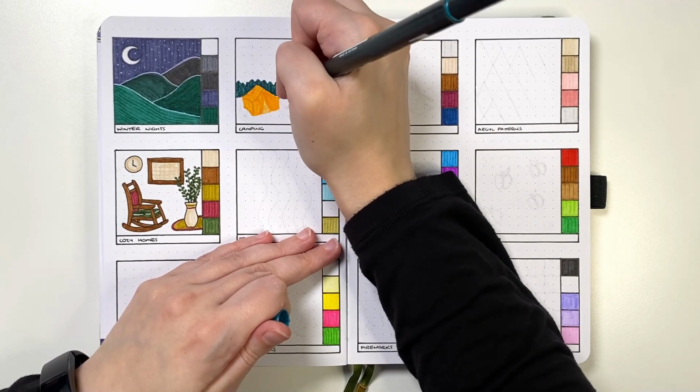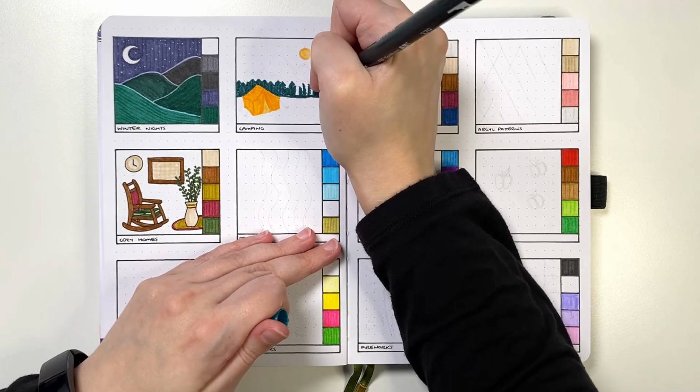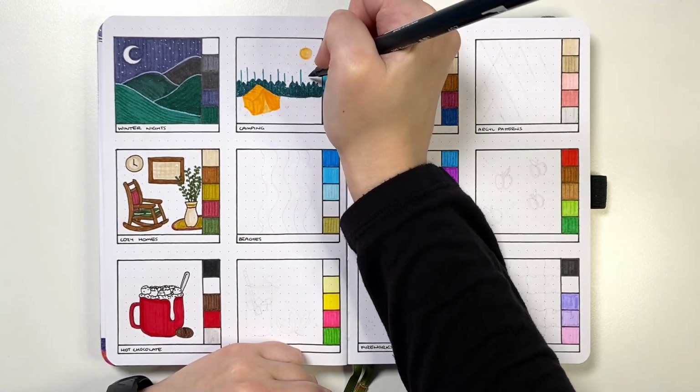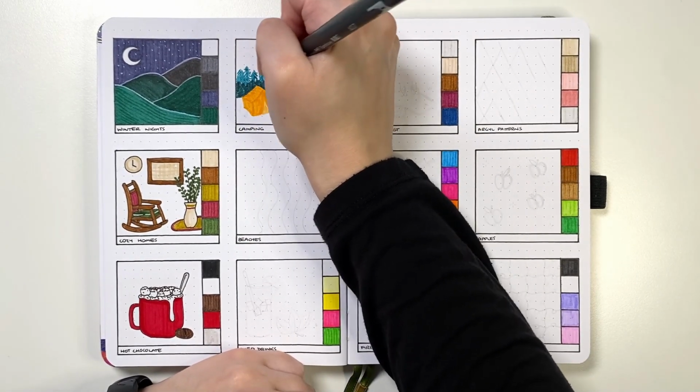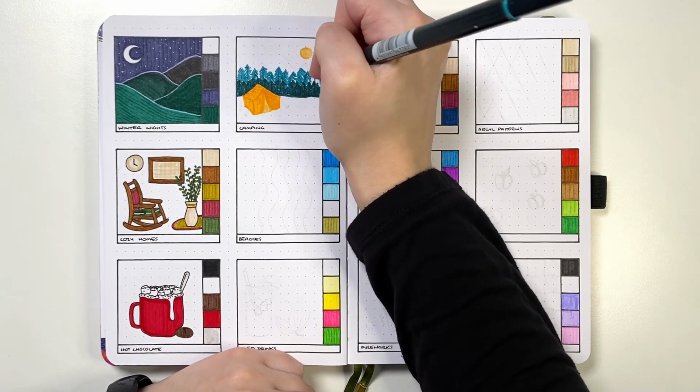For the colour palette on this one, I've gone with a more stylized version of the great outdoors, so a vibrant orange and teal combo, but you could make this a little bit more true to nature and go with some earthier tones instead.